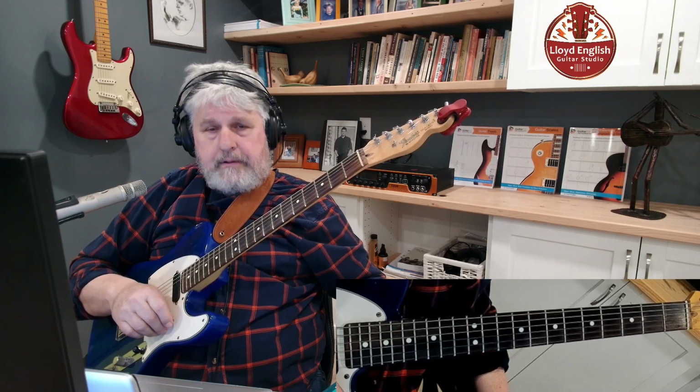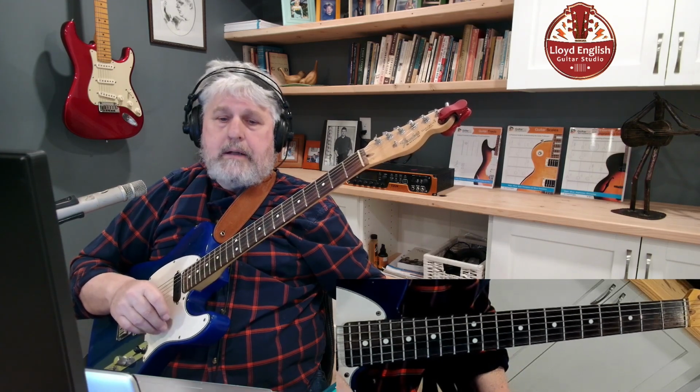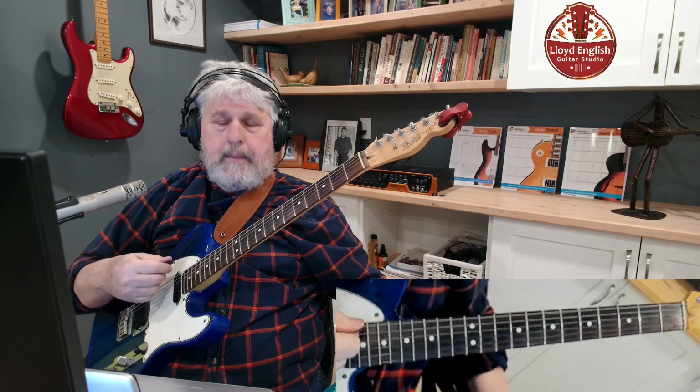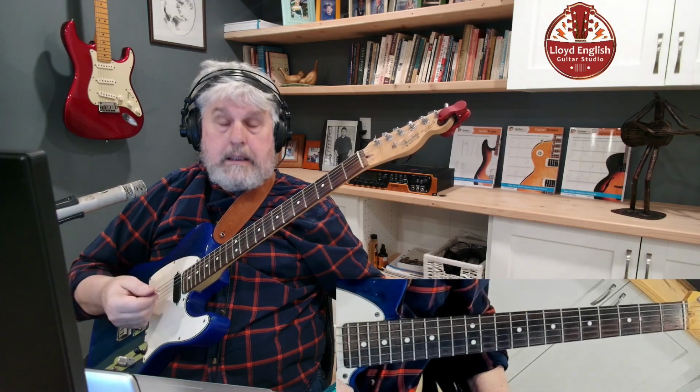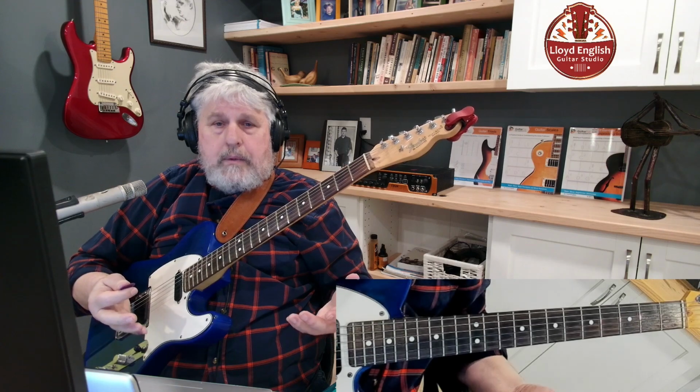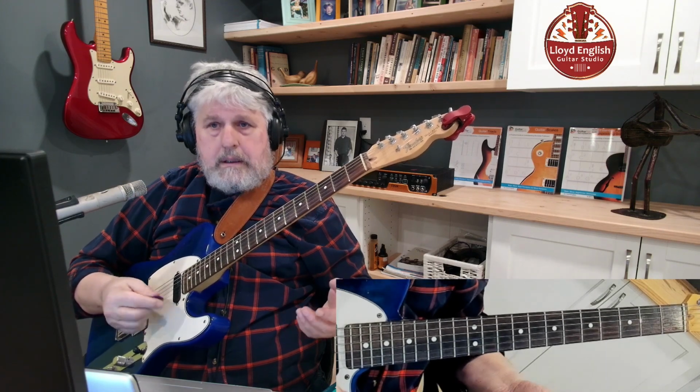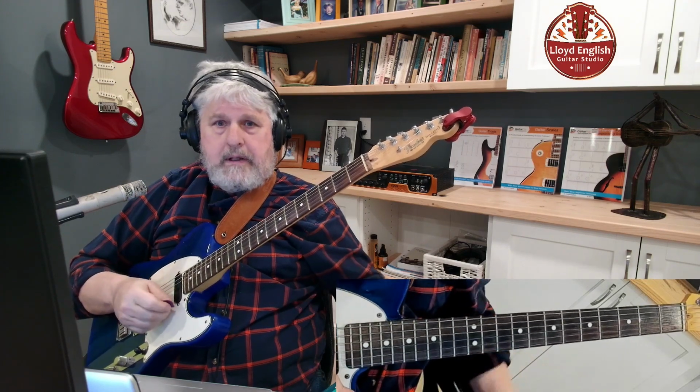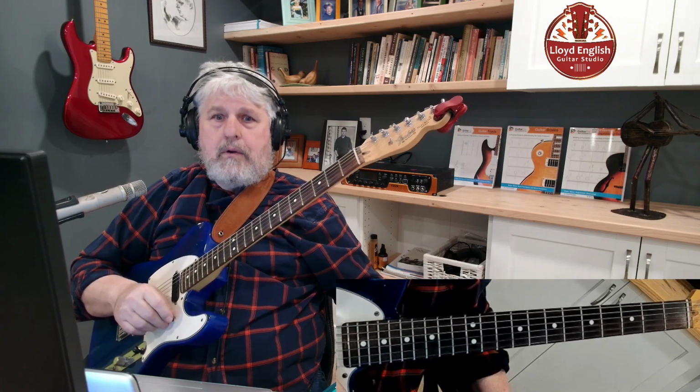And this is a very, very important point. If you're not playing the melody, there's no way to recognize the song, right? Unless it's a really specific chord progression, which is not all that common.